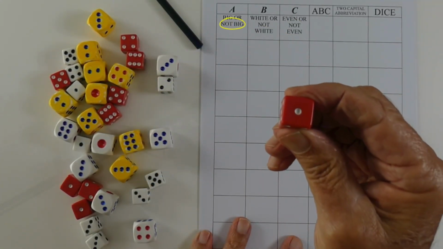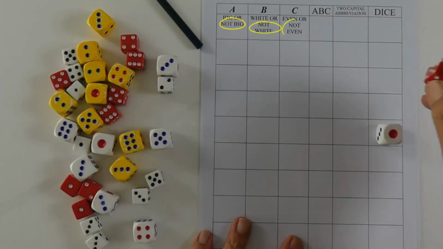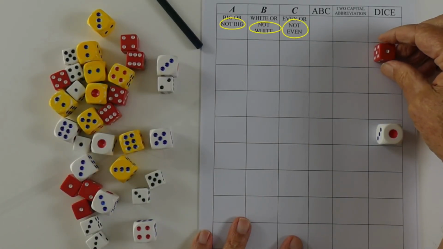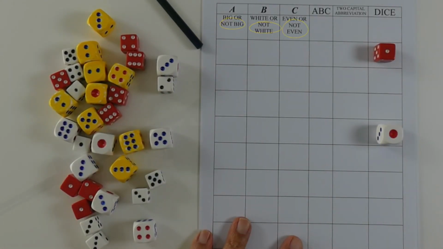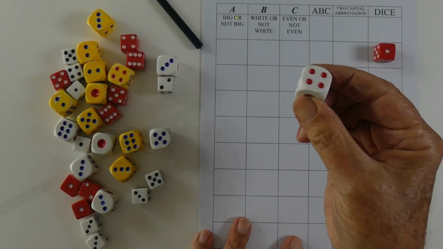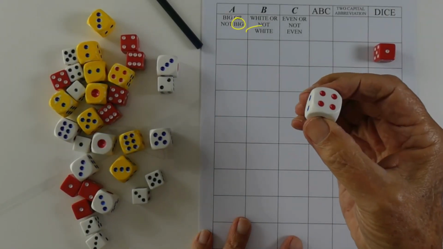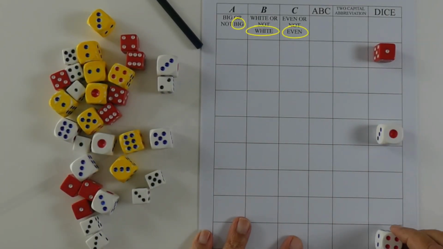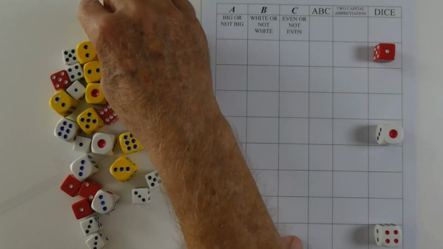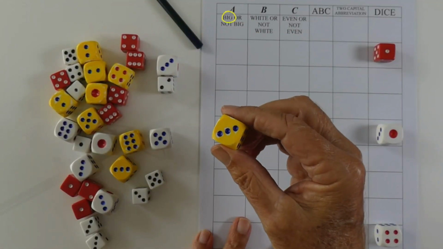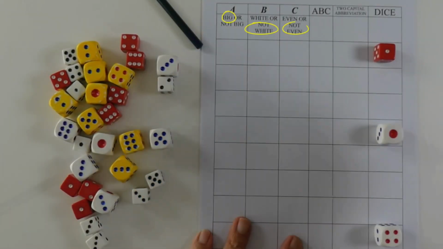Here's a not big, not white, not even dice. This one is a big, white and even one at the bottom. Big, not white and not even.